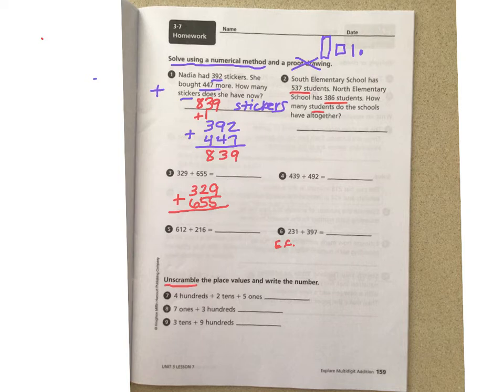So I have hundreds and tens and ones. I don't see any thousands down here, so let's put them in order up here, just like a little place value chart. I have my hundreds first, then my tens, then my ones. And if I did have thousands, that would be right here, wouldn't it? All right, so let's look at our first one.